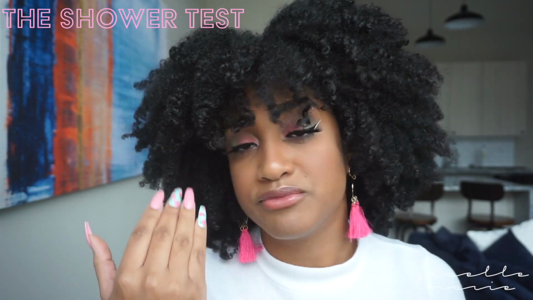So I know that I have some front pieces that are high porosity that I have to work through, because that is not my natural porosity. It may have been caused by stress, heat damage, but also the products that I'm using, because the ingredients that you use affect everything that has to do with your porosity.